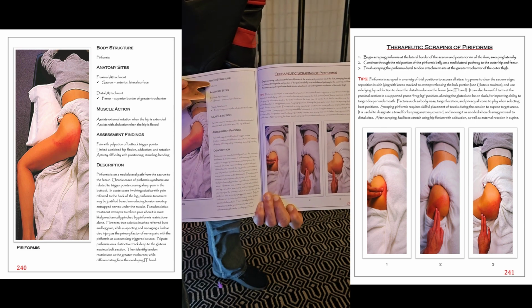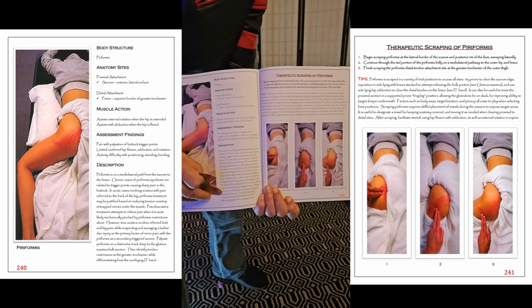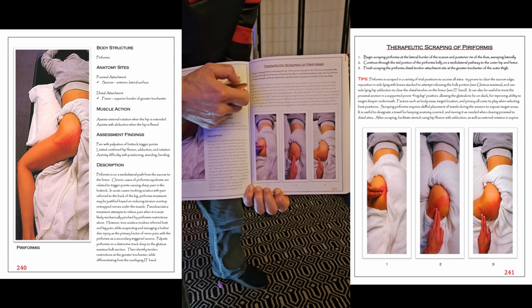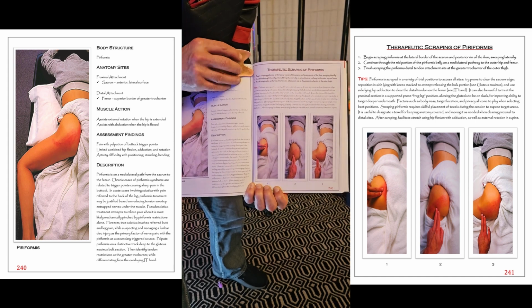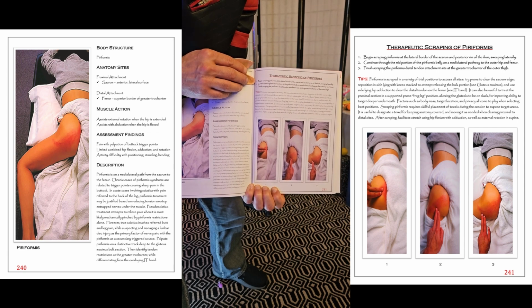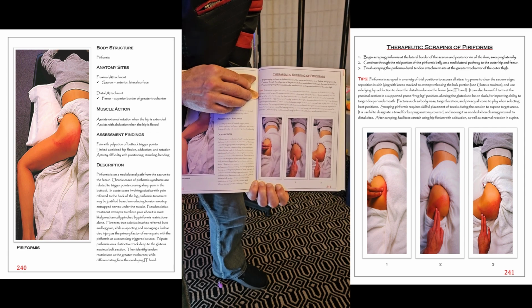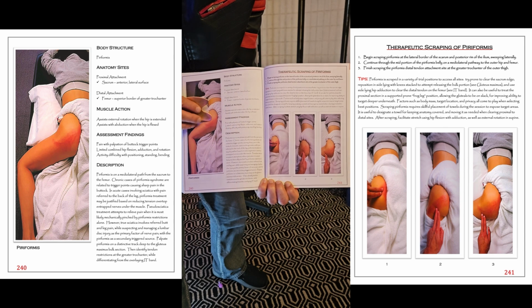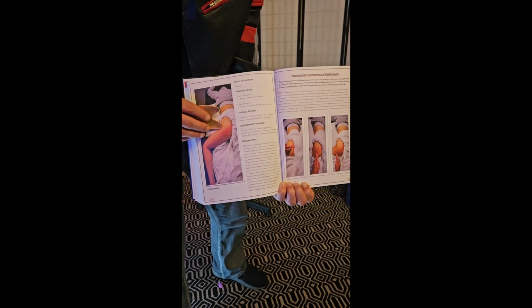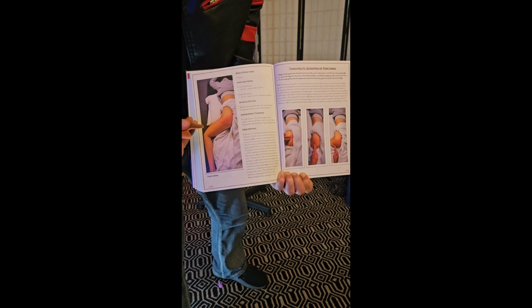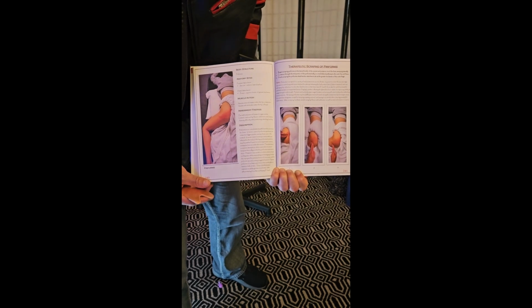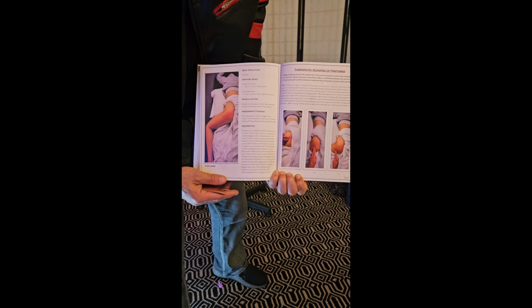We have a description objectively of the piriformis, and on this side we have the therapeutic scraping procedure for piriformis, which is given in sequential steps in order to best treat this, along with illustrations for how to set up a recipient in best position for accessing the piriformis. So it's pretty well demonstrated on what you would want to do here.